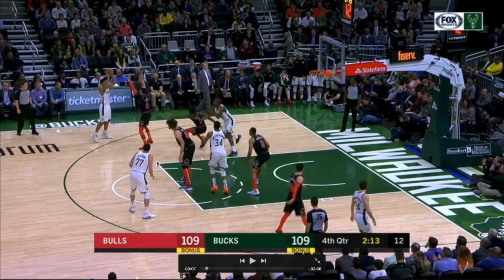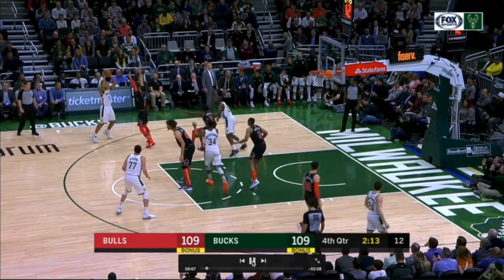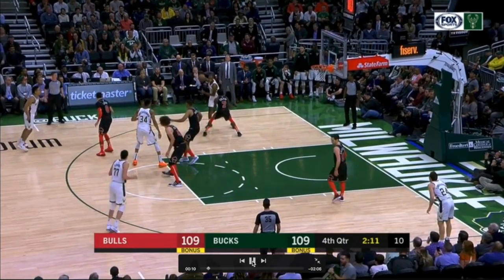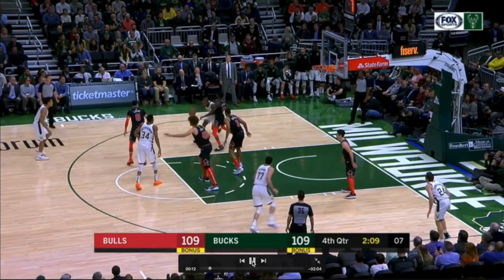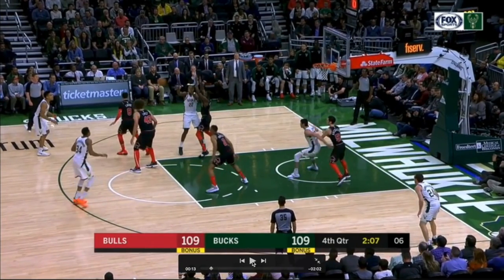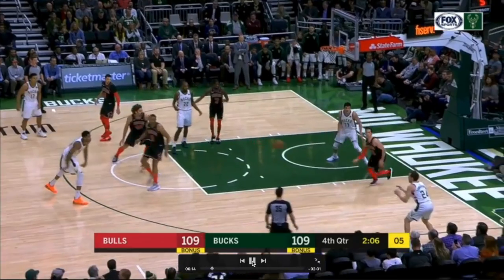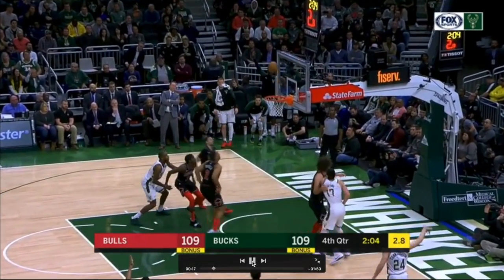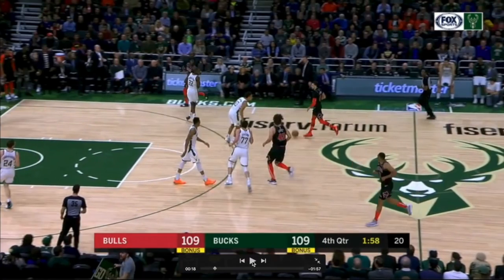So now Giannis is going to pop to the elbow here to try to receive the pass, and then he's going to get the ball to Middleton. So there's Giannis to Middleton. Now Middleton's going to go one-on-one. Nothing is there. It's good defense, so Giannis is going to rotate it. Connaughton for a challenge 3. Brick. So there you go. So that was a really good defensive possession by the Bulls.